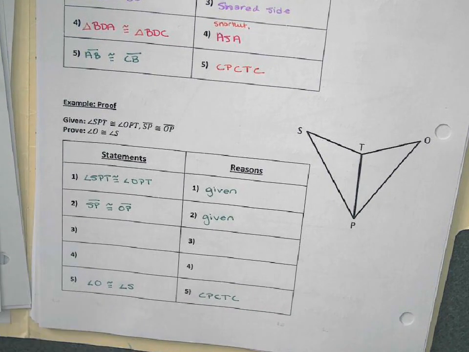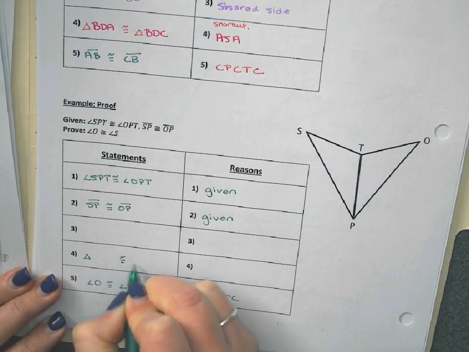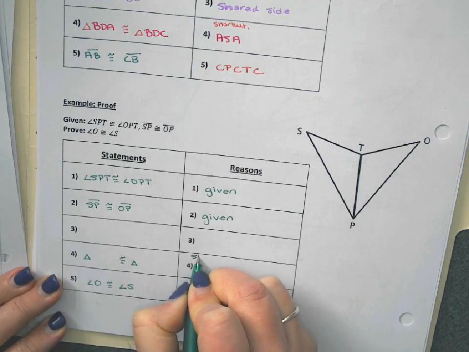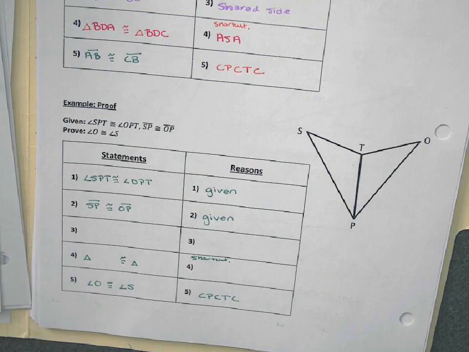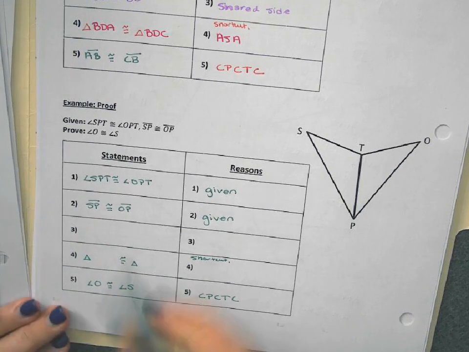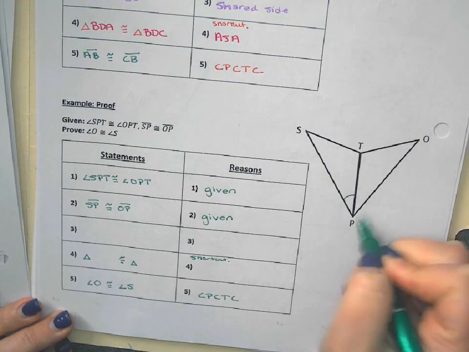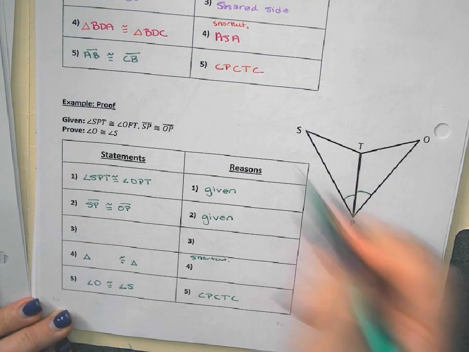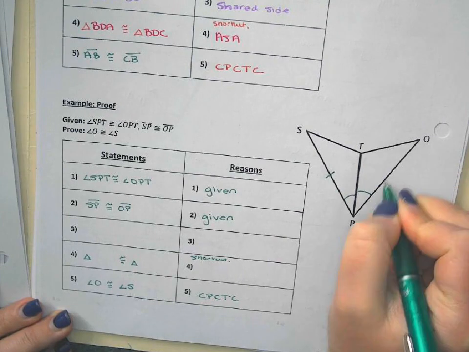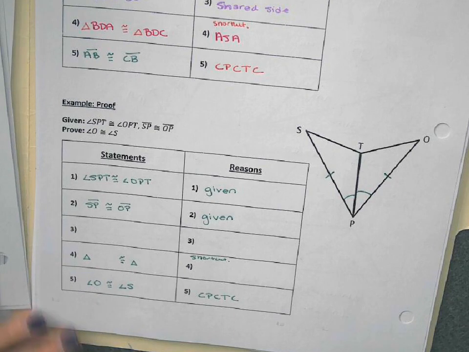That's the setup to this proof. I also know since I'm using that, my step right before that has to be that triangles are congruent, and this will have to be a shortcut that works. So there's my setup, and then I just have to go through and fill in the missing parts. So starting with, let's label the givens. Angle SPT, right here, is congruent to OPT, right there. Segment SP here is congruent to OP here. And that's all my givens.